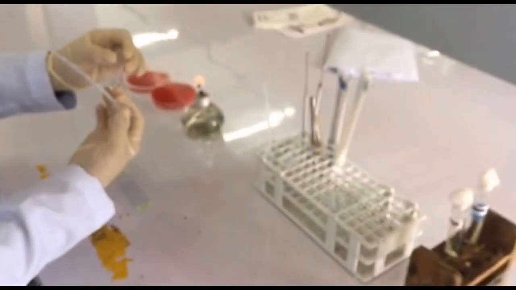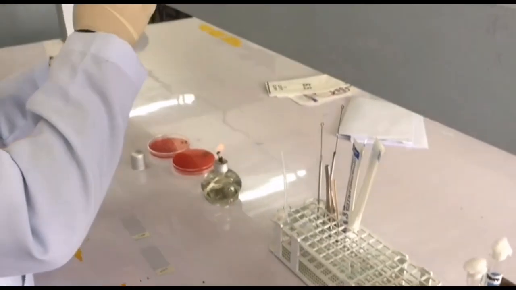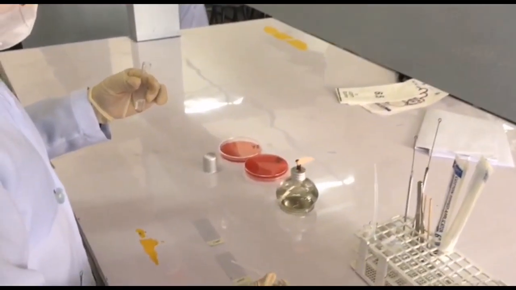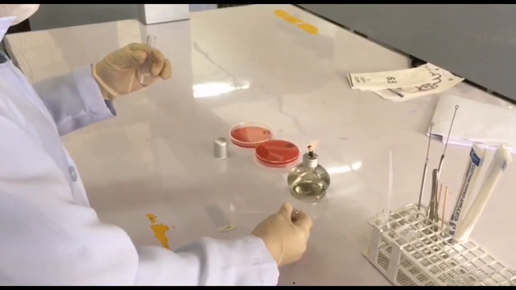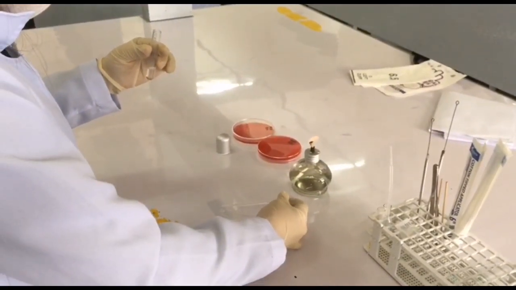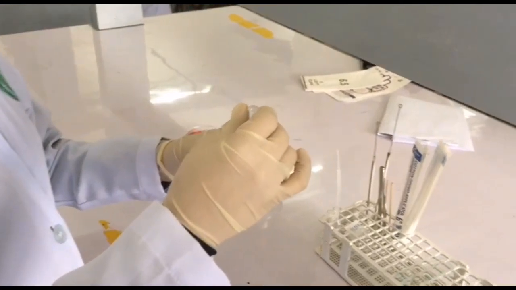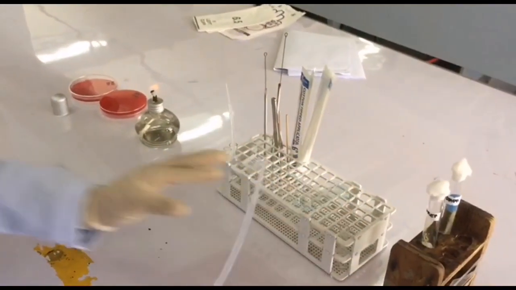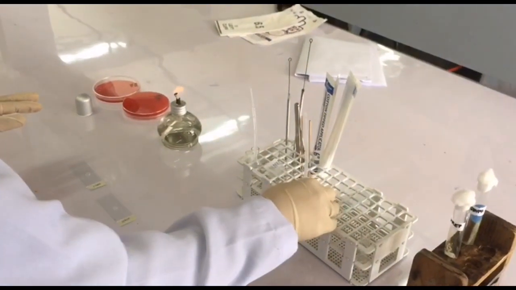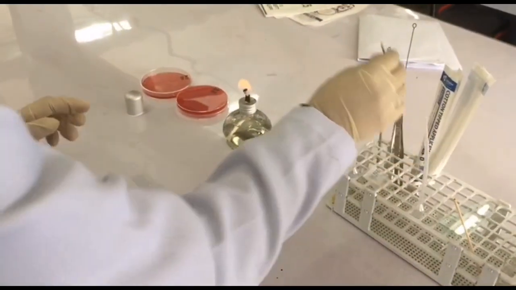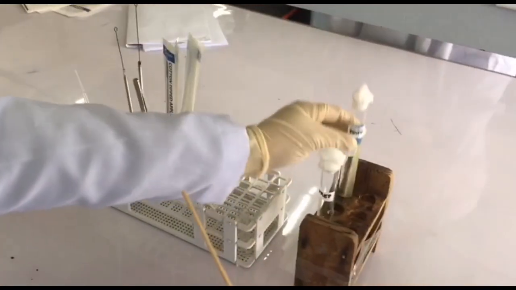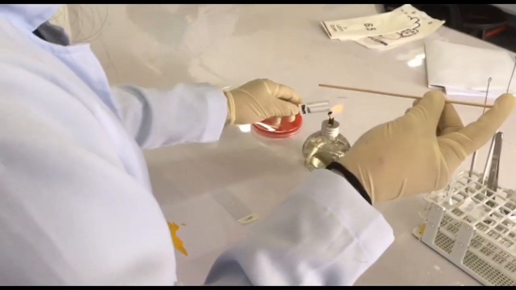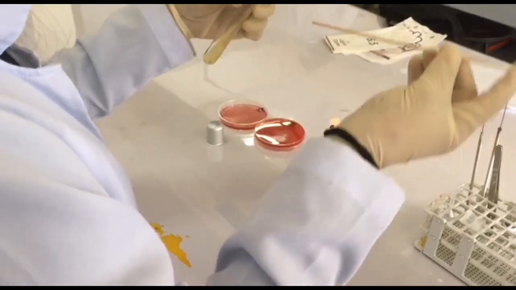First, add a drop of hydrogen peroxide on each slide using your plastic pipette. After adding, you can now emulsify a colony of Staphylococcus in the glass slide with hydrogen peroxide using a wooden applicator stick.